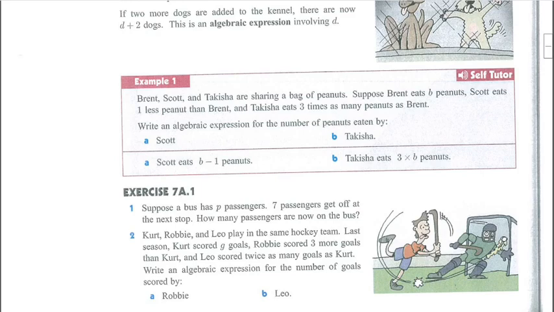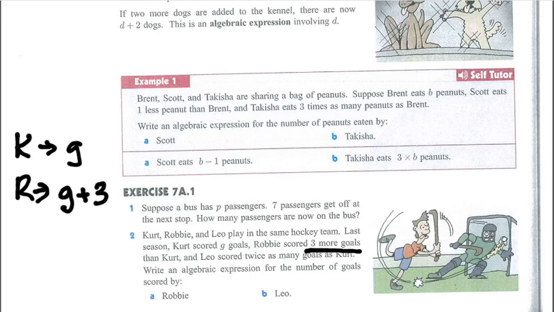Okay, let's look at another one. Kurt, Robbie, and Leo play in the same hockey team. Last season, Kurt scored G goals. Robbie scored 3 more than him, and Leo scored twice as many as them. So we have Kurt, Robbie, and Leo, and Kurt scored G goals, right? So Robbie, it says, scored 3 more than that. So what is 3 more than G going to look like? G plus 3. We're going to have more of them, right? By 3. So G plus 3.